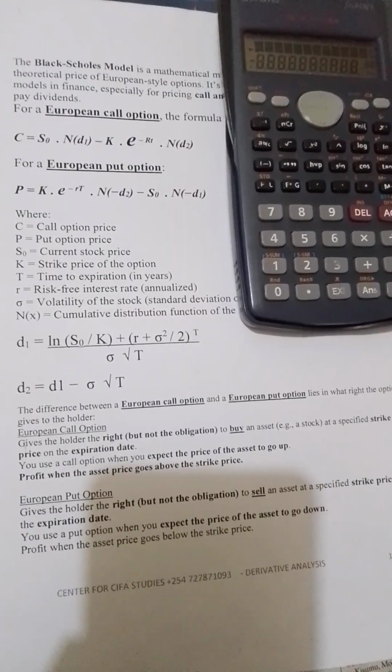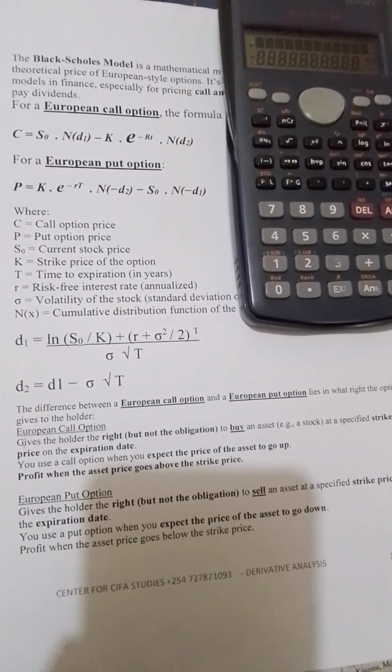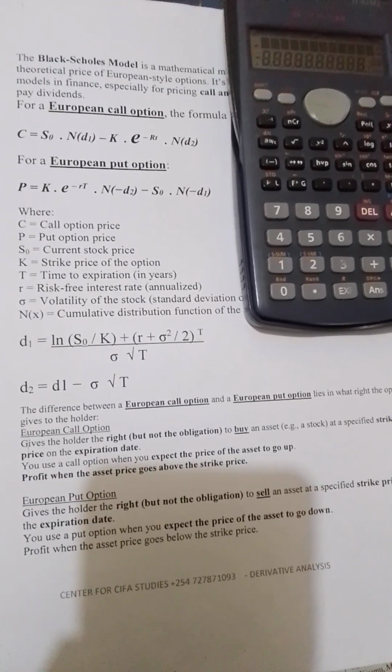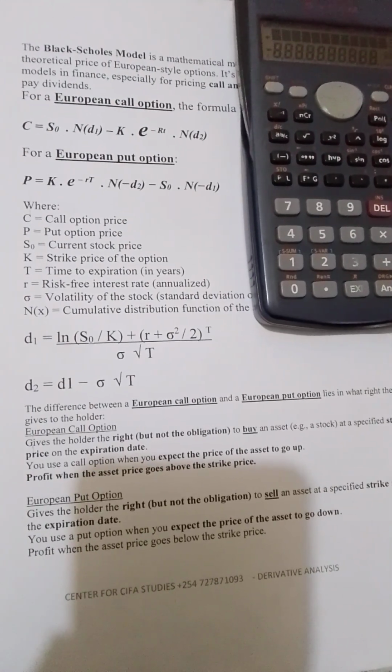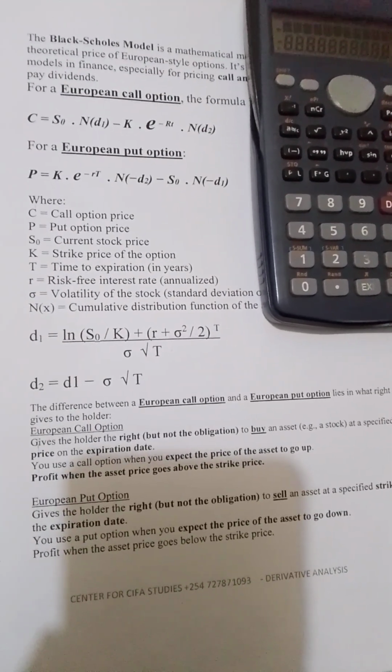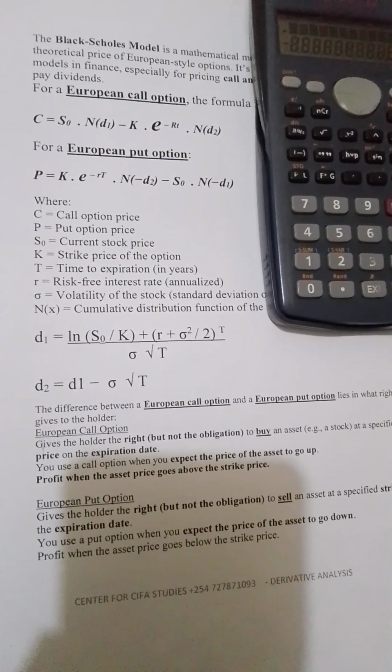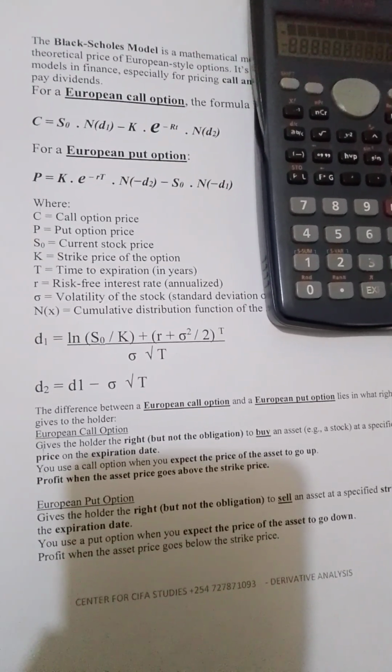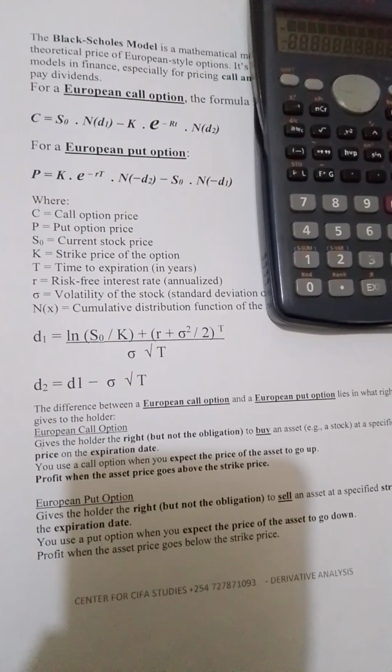You use a call option when you expect the price of the asset to go up. So you buy. We are saying if you expect the price of an asset to go up, obviously you buy that particular asset immediately, because if you wait for the price to go up, you end up paying more.